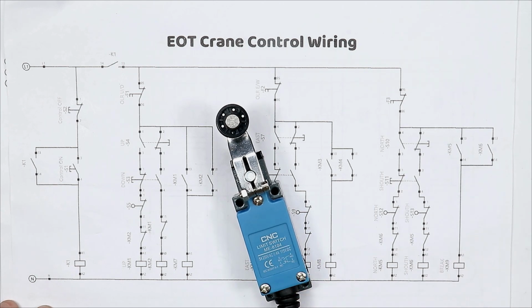So we will check this limit switch, and after checking, we will sort out whatever problem is there. After this, when we press the start push button again, the contactor here will turn on, and due to this, the EOT crane will start working properly.